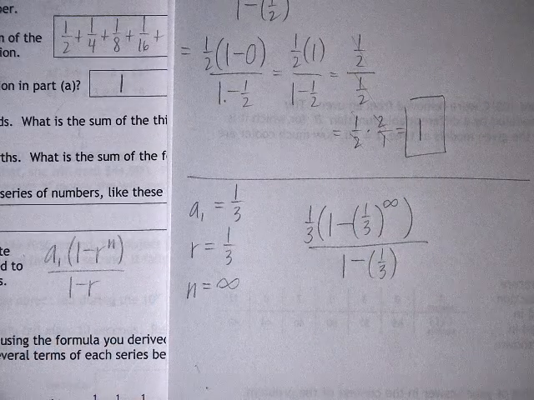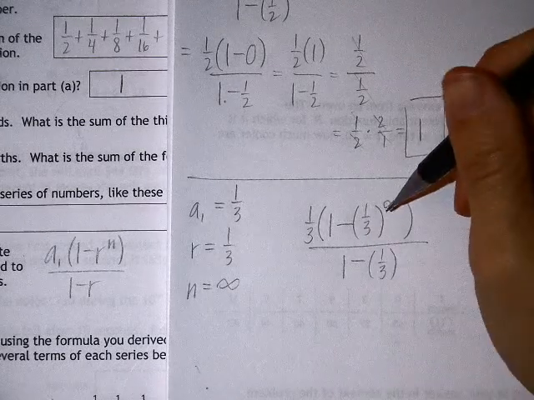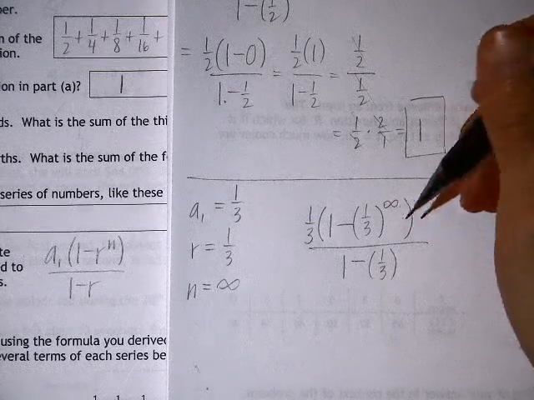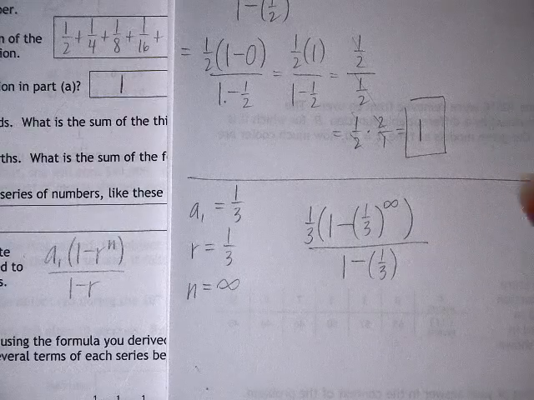Now, let's use a bit of logic. 1/3 to the power of infinity. That's 1/3 times 1/3 times 1/3 times 1/3 times 1/3 times 1/3. Haven't we already talked about that? The fact that if you keep doing a third of a third of a third of a third of a third, it's going to get ridiculously small.